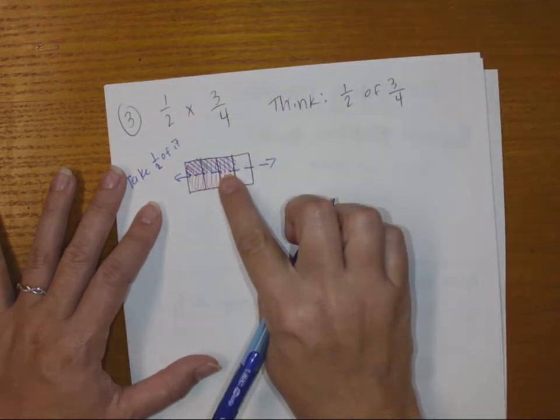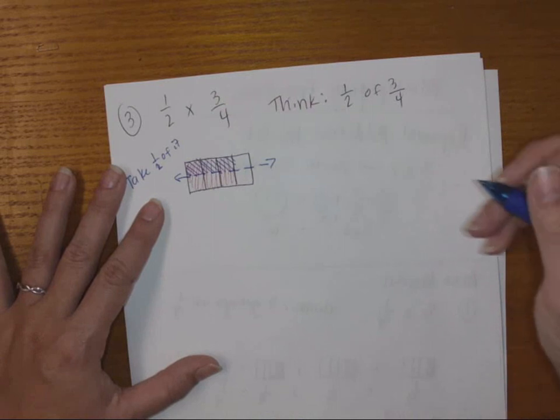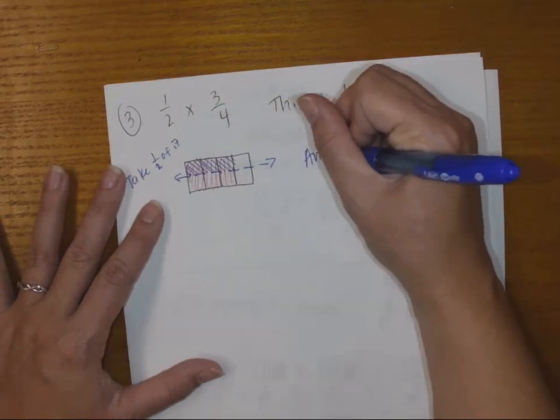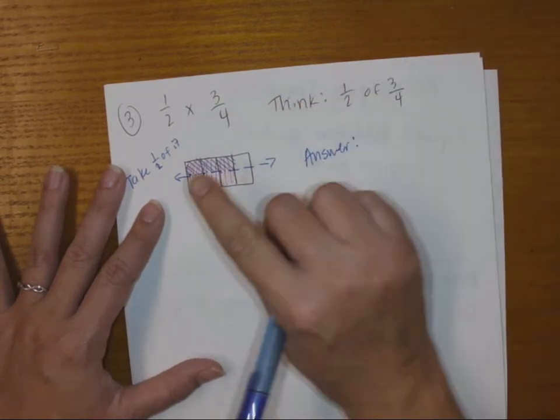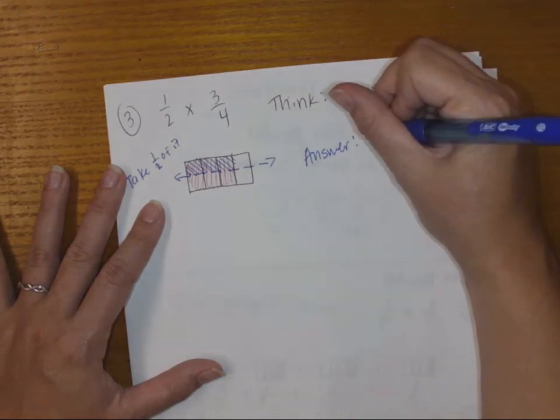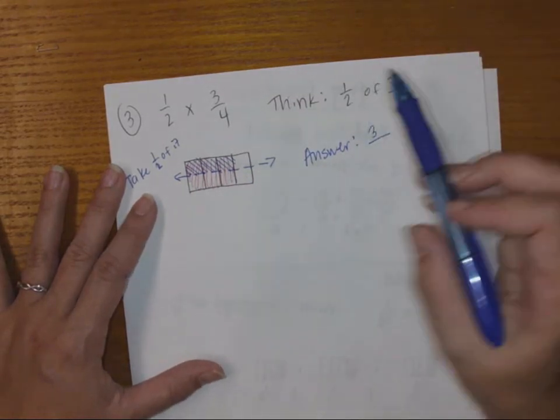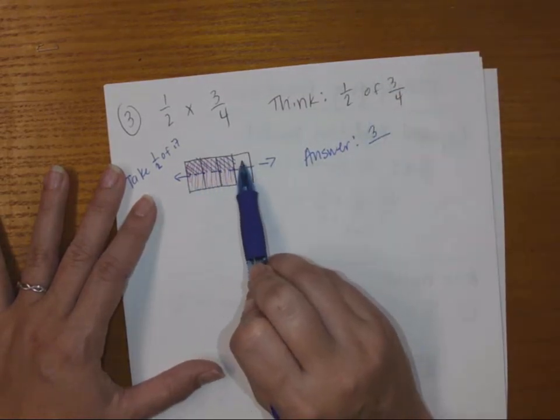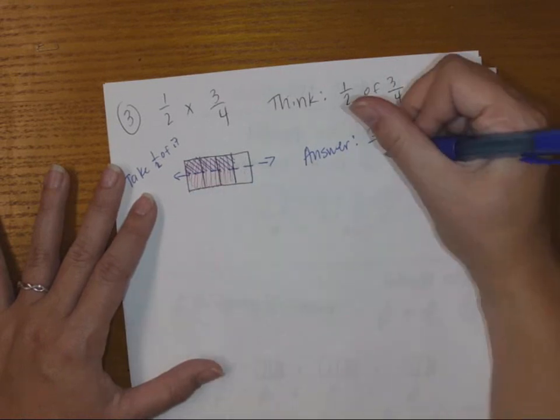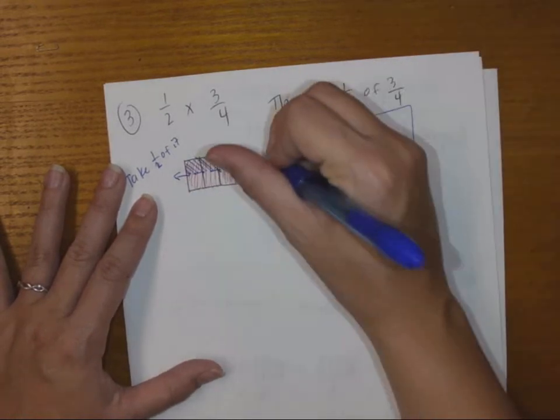So that's my answer. And what fraction is that? Well, my answer is how many parts are shaded in? 1, 2, 3. How many pieces make a whole? 1, 2, 3, 4, 5, 6, 7, 8 pieces make a whole. So your answer is 3/8.